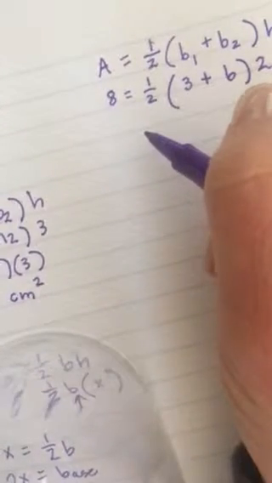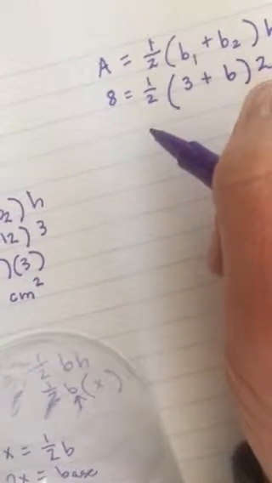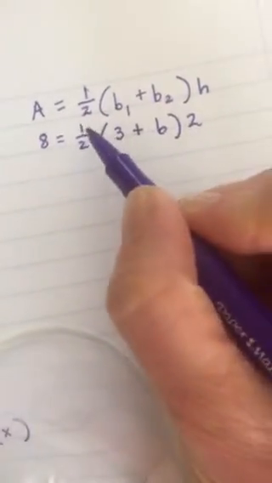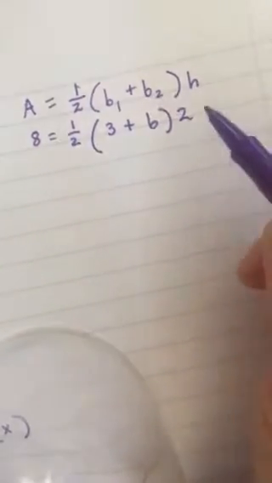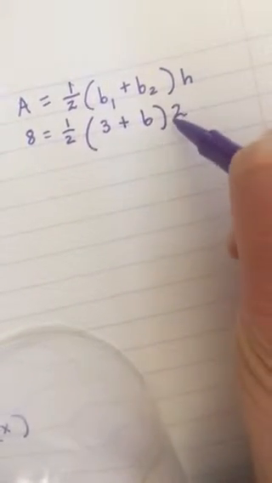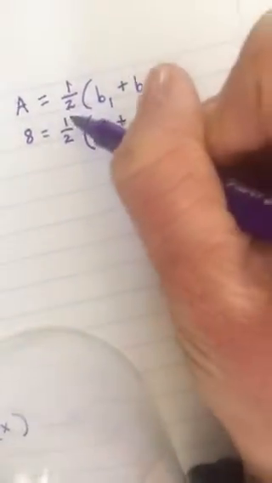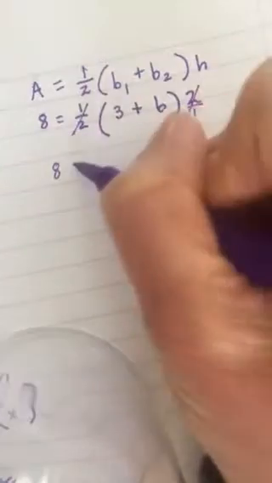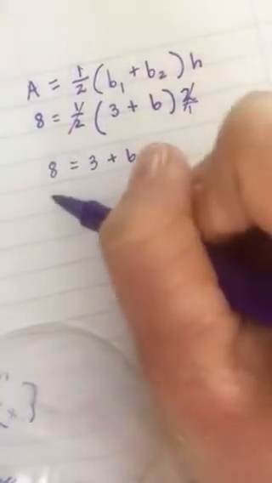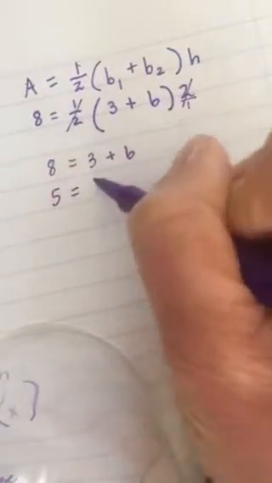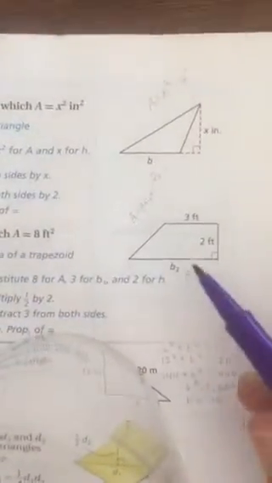All right, so what is the best way to go about solving this problem? The first thing that we can see is that 1/2 of 2 is 1, or that a 2 on the bottom cancels a 2 on the top, because remember, every number is really a fraction over 1, so we can just get rid of that mathematically. And then we have 8 equals 3 plus b, which becomes a simple algebra problem, and b is going to equal 5. And that is the bottom base of this trapezoid.